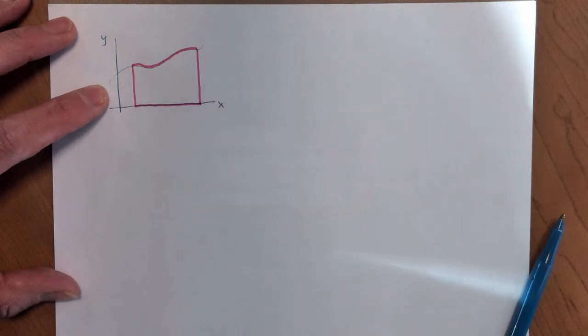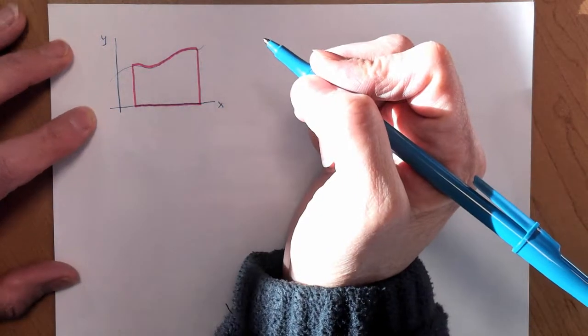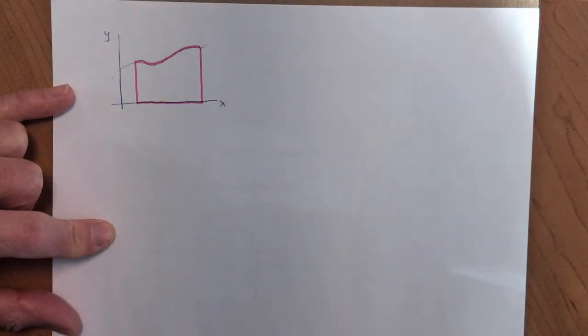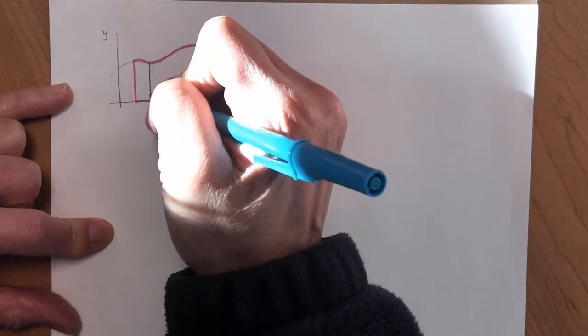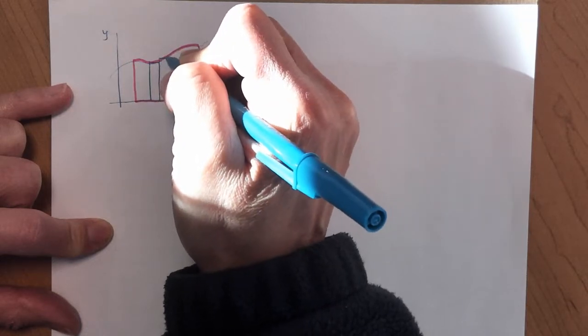The idea behind what we're doing is we're splitting up the region into smaller pieces and adding up the areas of those pieces. So for instance, we are splitting up this area into little rectangles, okay?